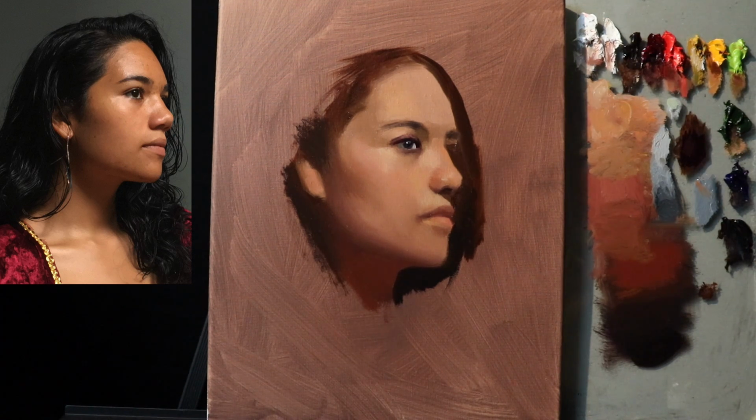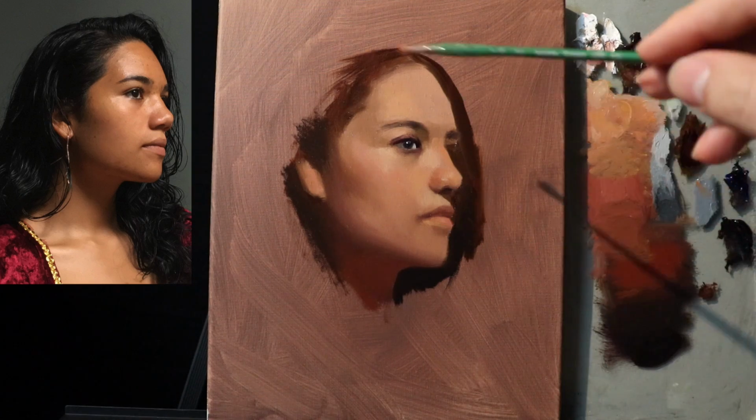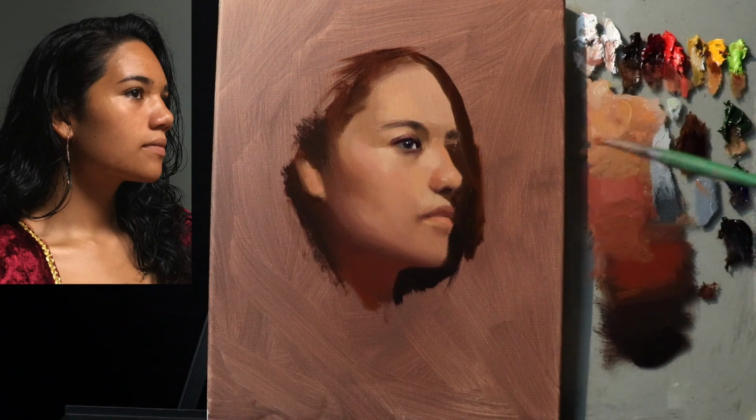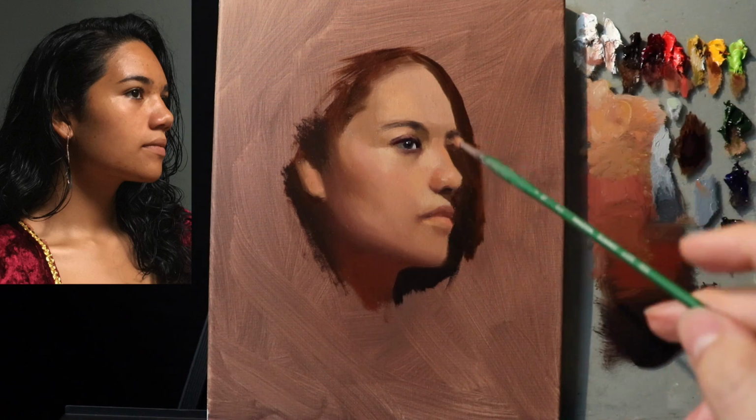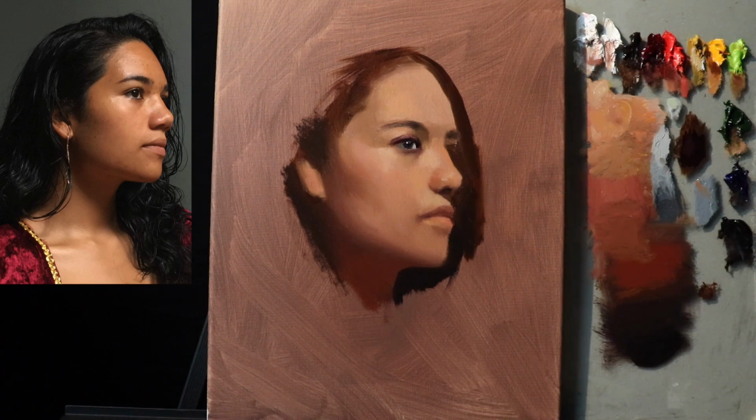Alright, so tell you what, I think we've done a lot now for the face, and I know I say tell you what a lot, but in any case, I think we've done a lot for the face, so you want a little demonstration on painting the hair. So now what I'm going to do is get another brush.